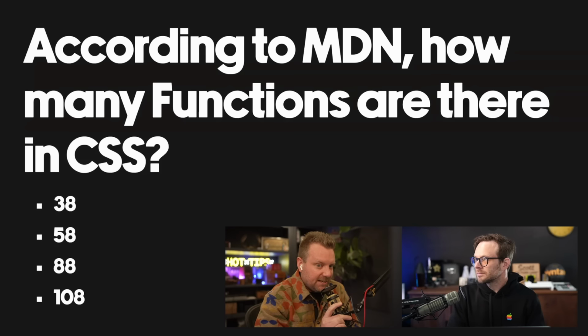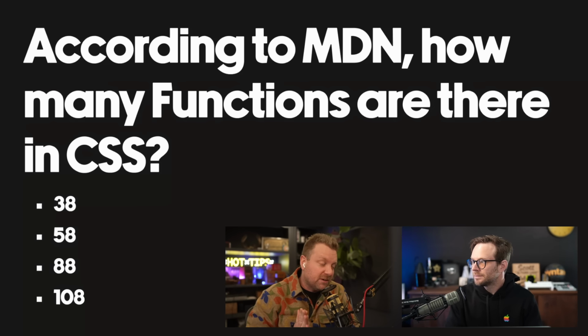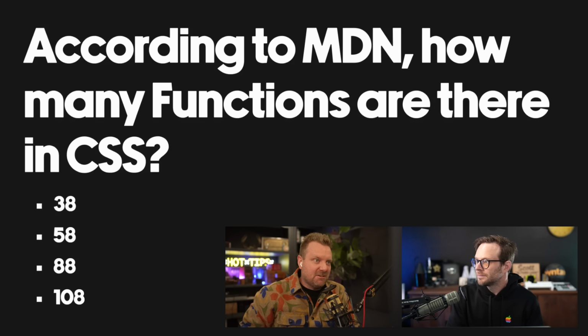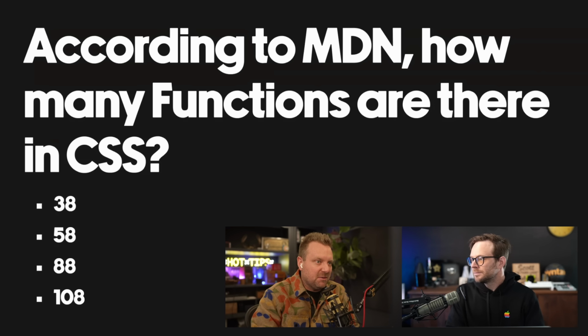Then they all have a max and min equivalent. So just specifying widths and heights only, there's probably at least 12. And we're not even talking about xywh, super ellipse and stuff. So I'm going to say there is 88.